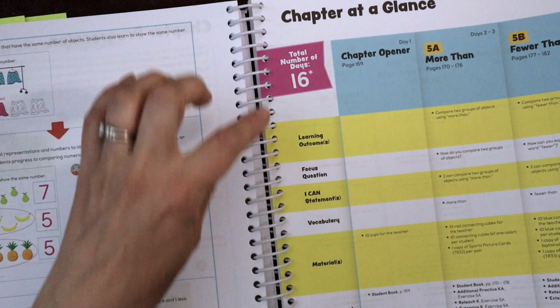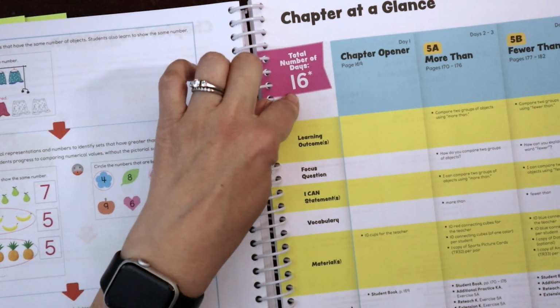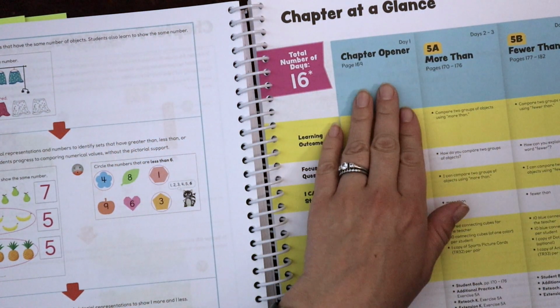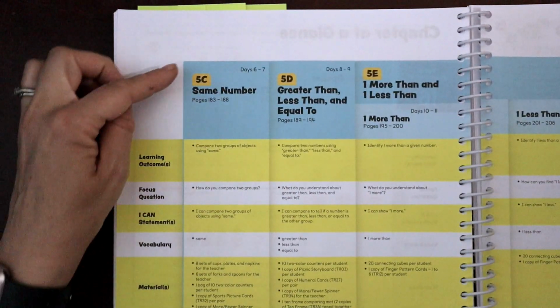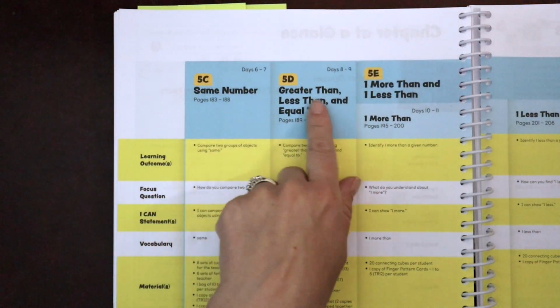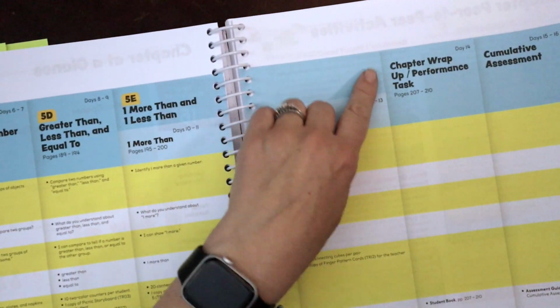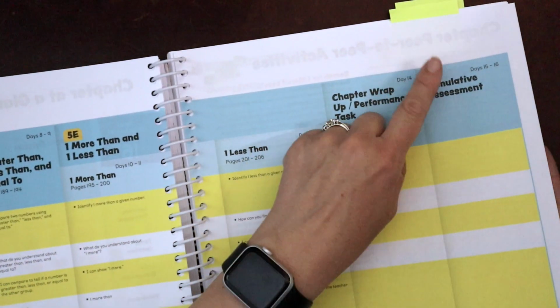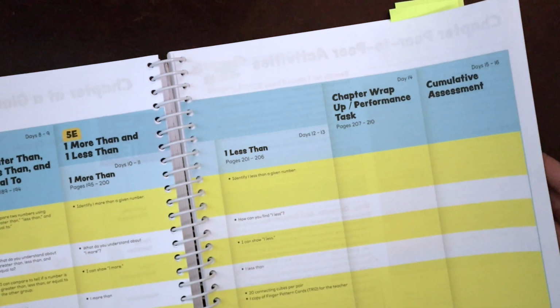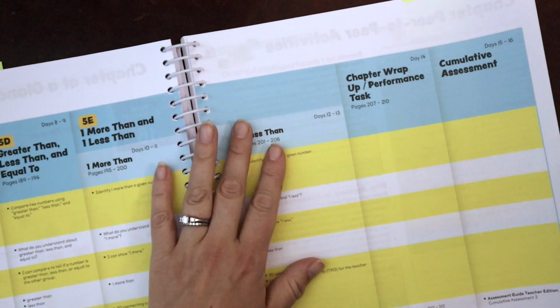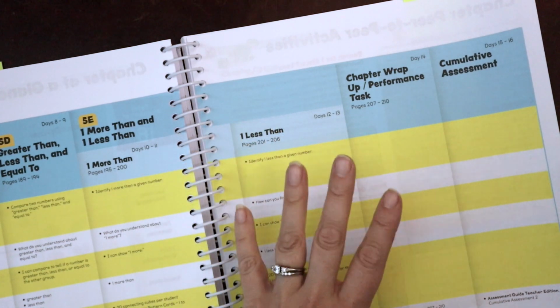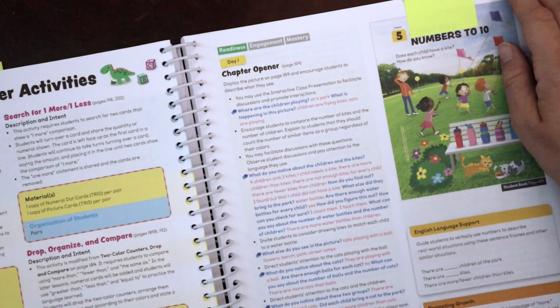Our chapter at a glance. There are 16 days in this lesson. We have a couple different sections here, the opener, the more than, the fewer than, and then we also have additional sections here, C, D, E. And then our chapter wrap up and a cumulative assessment. The kindergarten program does not have an assessment at the end of each chapter. There are cumulative assessments for every 2 to 3 chapters.